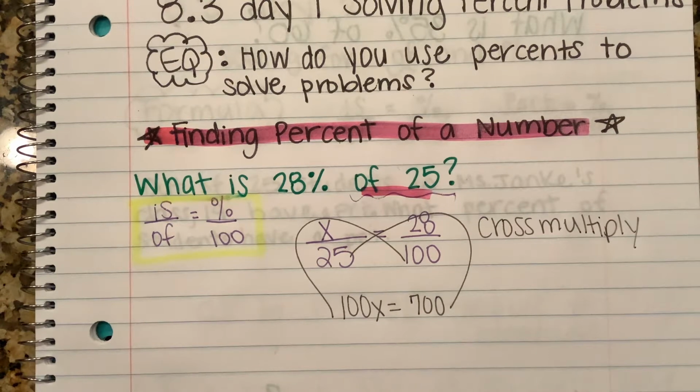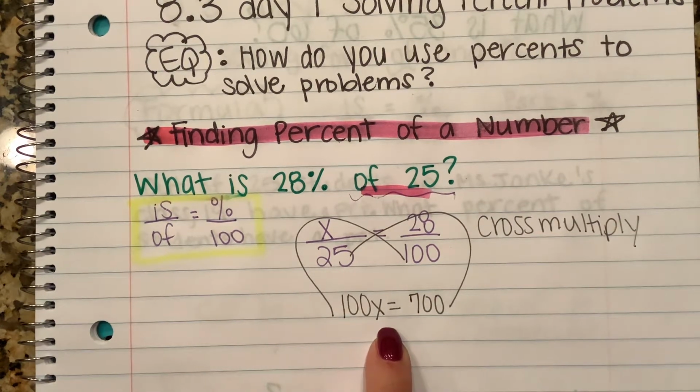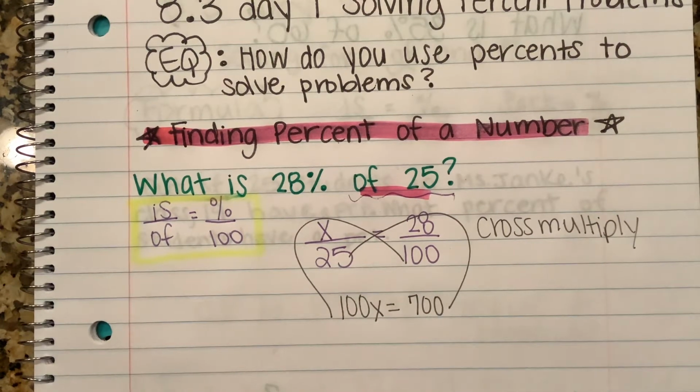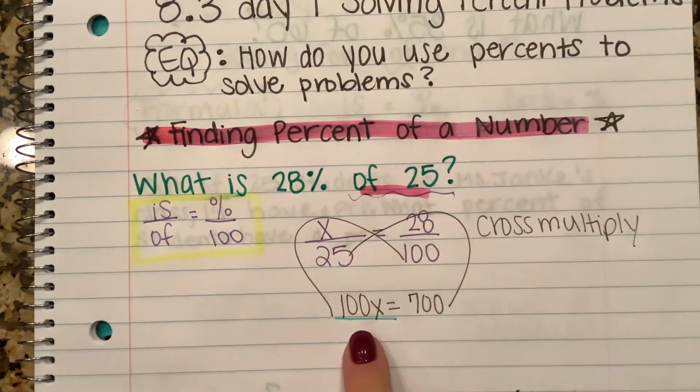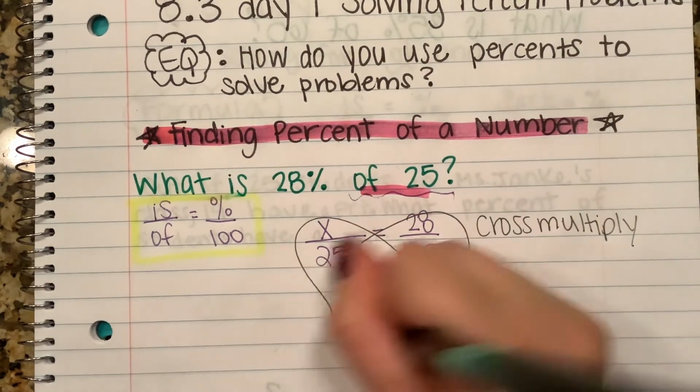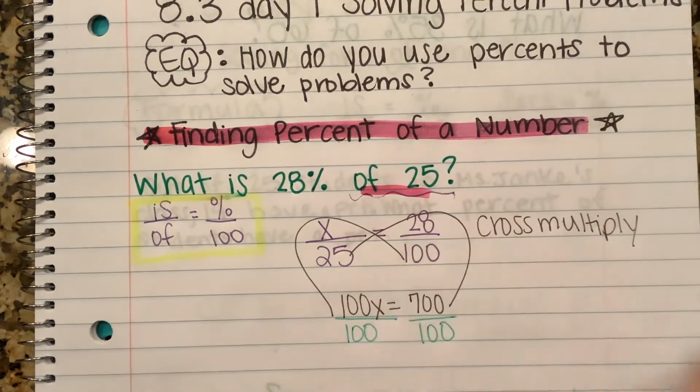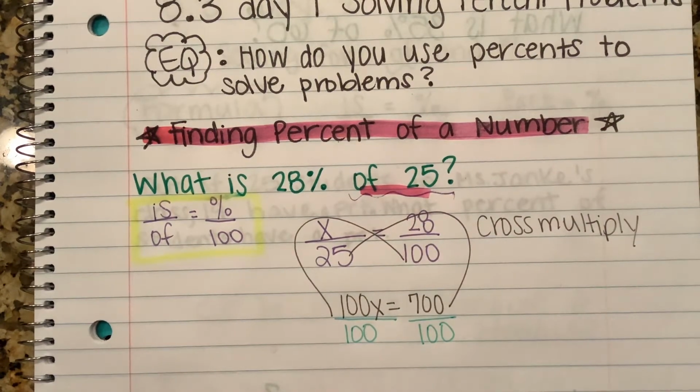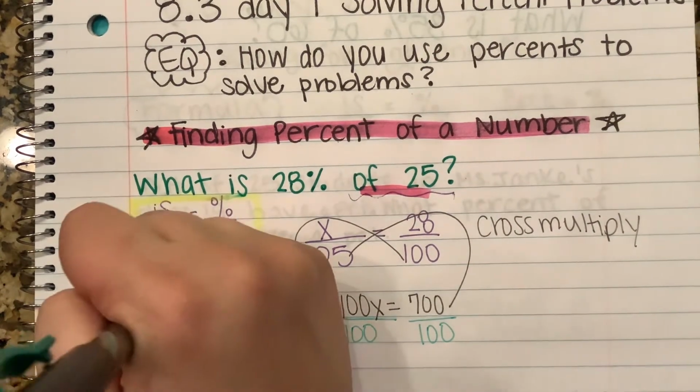Now the last thing we do to solve for x, we're at this stage now, 100x equals 700, is we're going to divide by the number next to the x. And we do this to get x by itself. So the number next to the x is 100. And I do that on both sides of my equal sign. So let's write down what we just did.